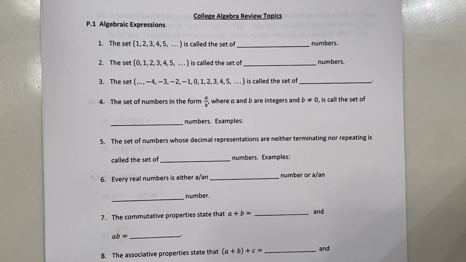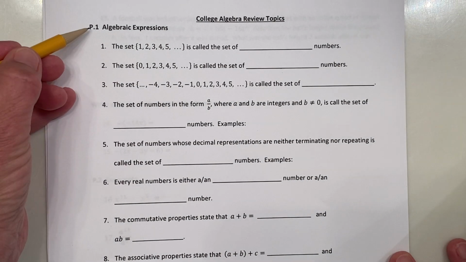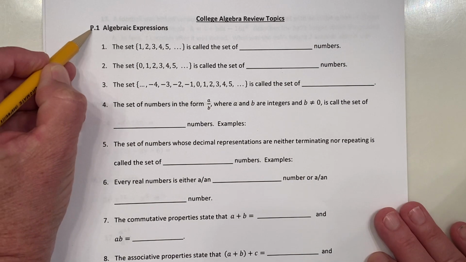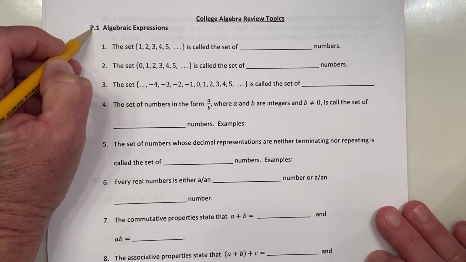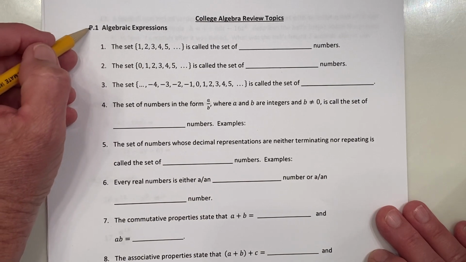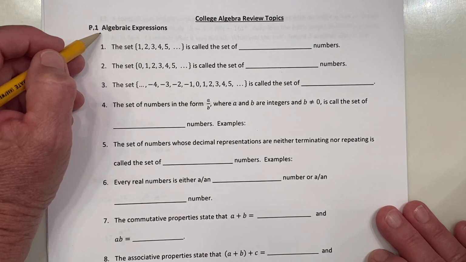All right, the first thing that we're going to be looking at is a review of some algebra topics. This first section is the pre-chapter. This is not chapter 1. This is in your ebook or your loose leaf book or your hardback book, whatever you decided to purchase. This is section P.1, Algebraic Expressions.